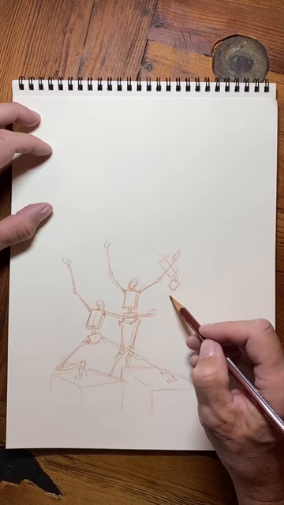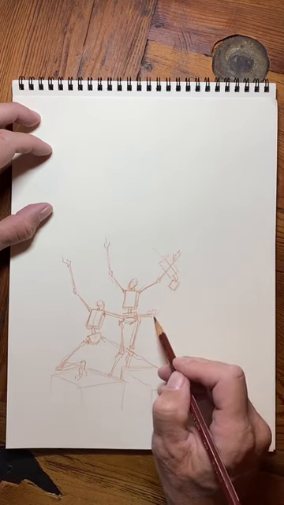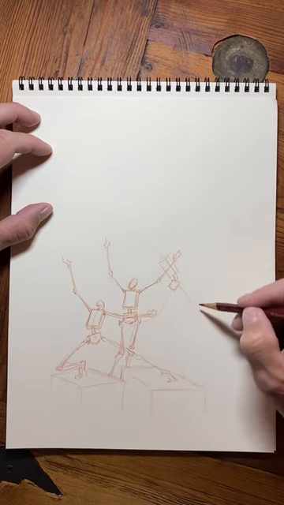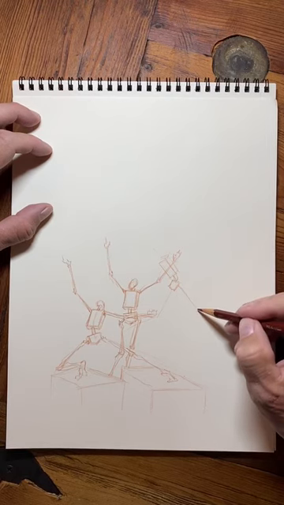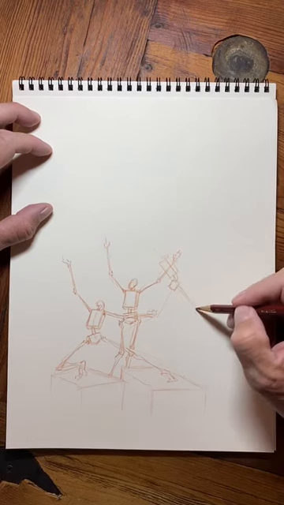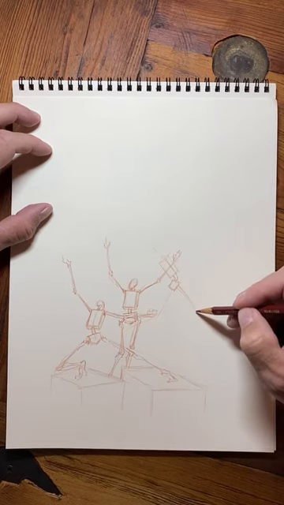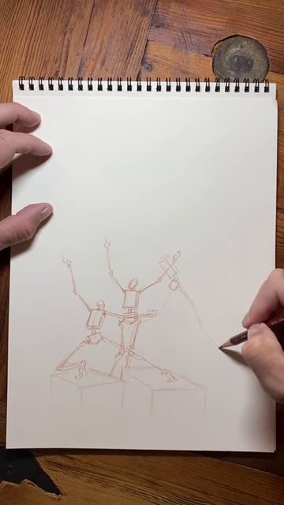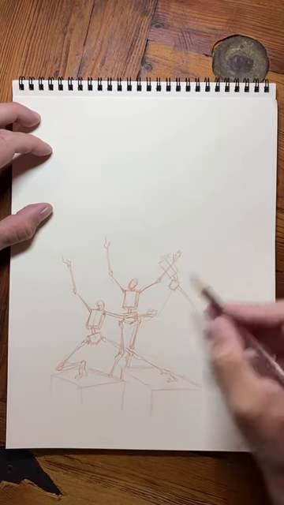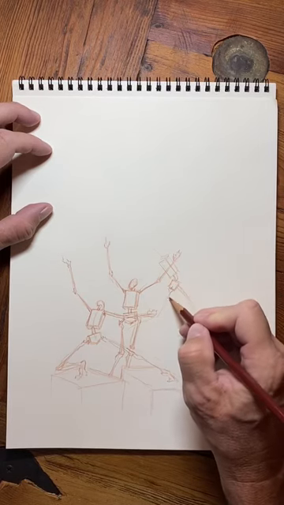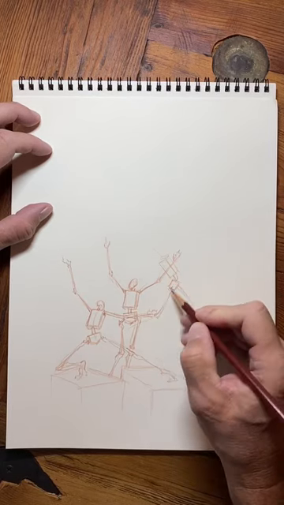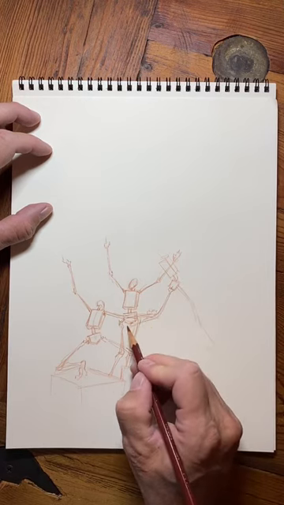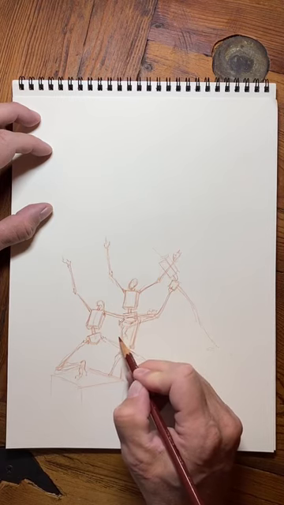And we'll have that leg coming back here. Let's have this other leg coming out here. And actually we'll have it back in there. So now we're going to have the greater trochanter, the femur, and then the fibula and tibia, and this foot back in here.